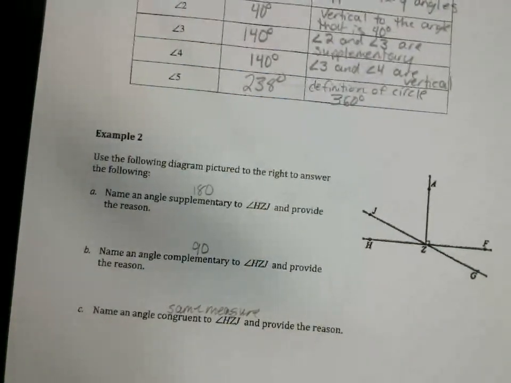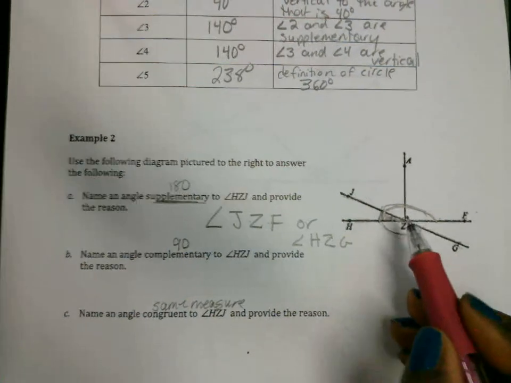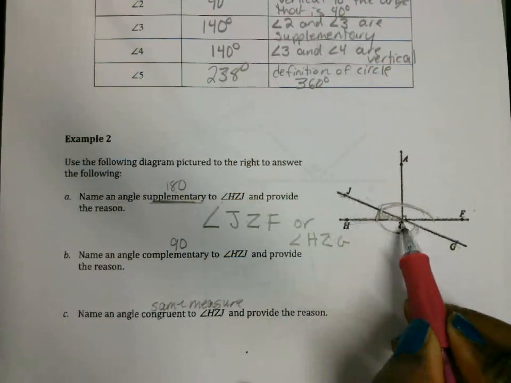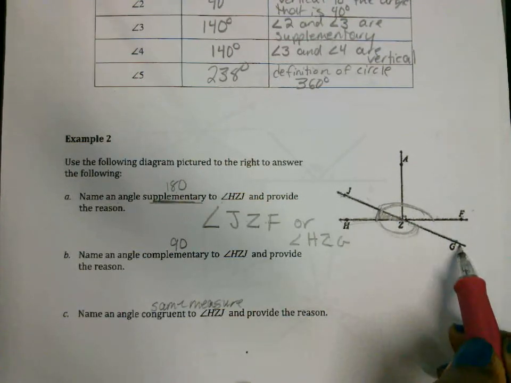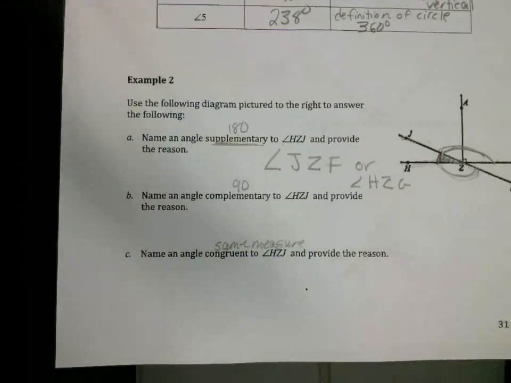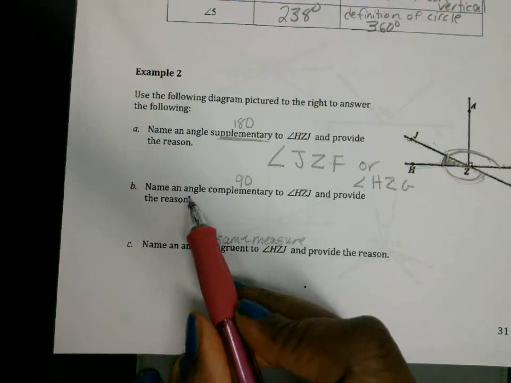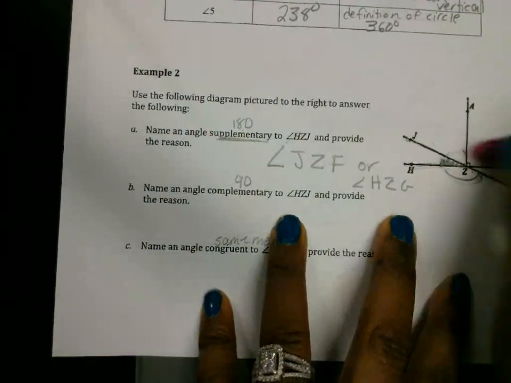I'm going to give you about 5 minutes to do example 2. I'm going to come up here and aid this group. Please work together, get example 2 done. Either one of those is the correct answer. Either this angle forms a straight line with it, JZF, or HZG. Let's look at the next one. Complementary, 90 degrees. I'm going to erase this so you can see it better.